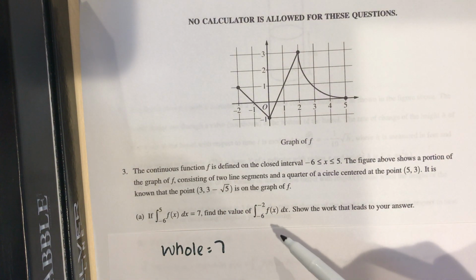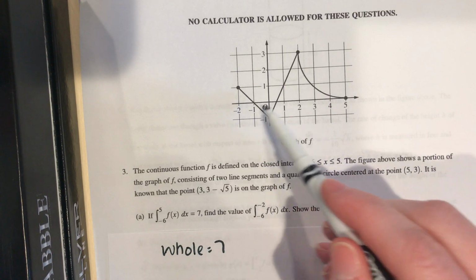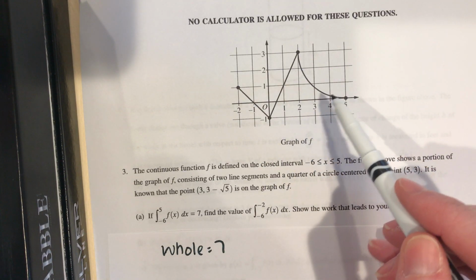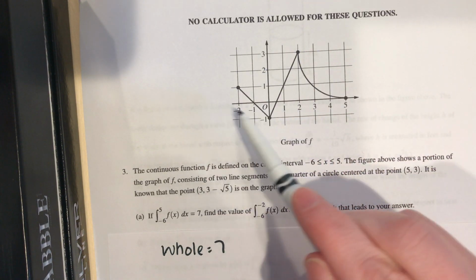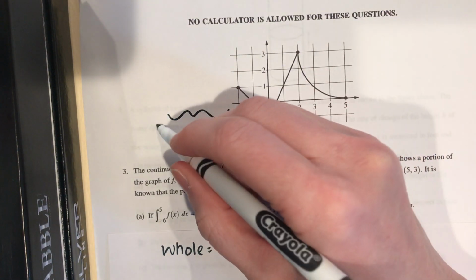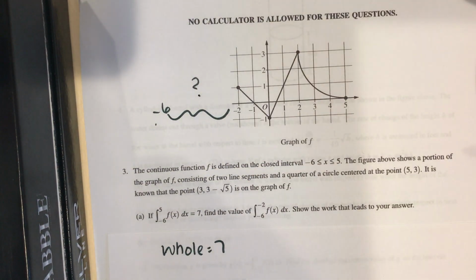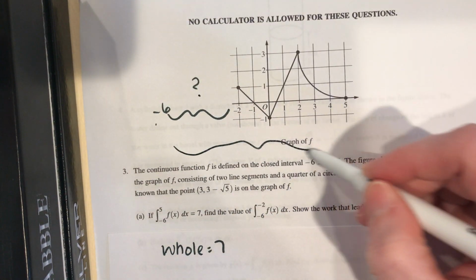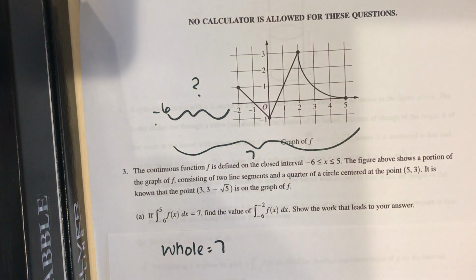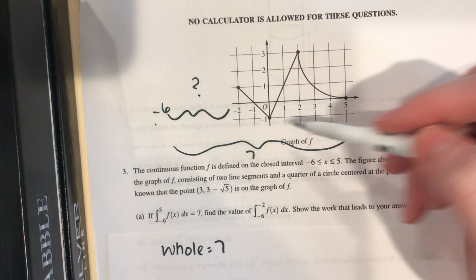I want to find the value from -6 to -2. So if I can find this value, if I subtract that from 7, that'll give me my missing part over here. So I'm going to mark this, -6 to -2. This is a question. We don't know what that is. But I know the whole distance is 7. So I'm going to find this value.